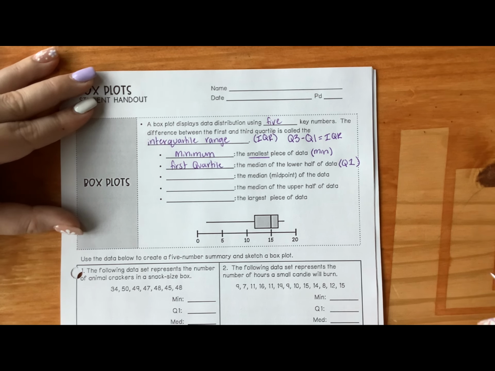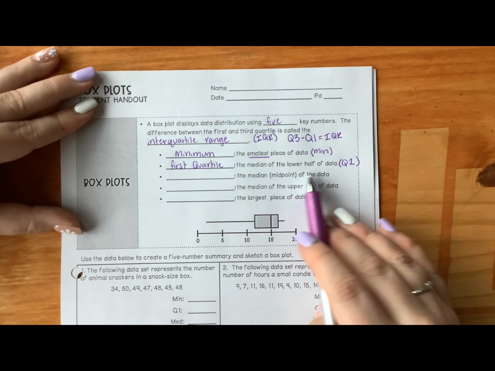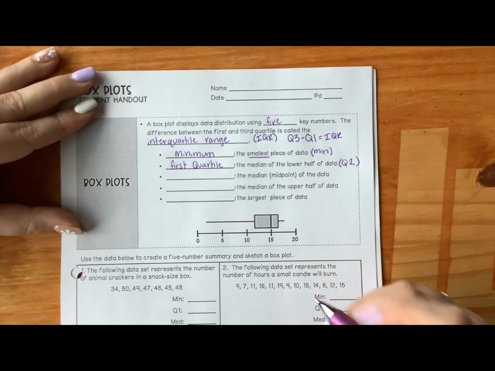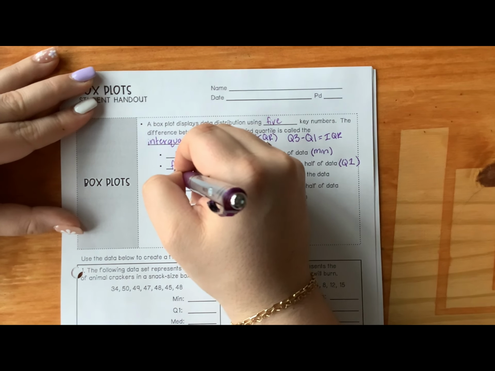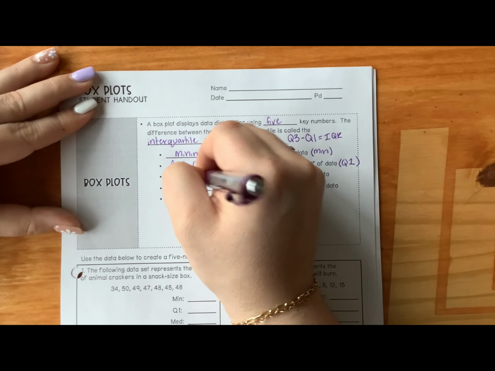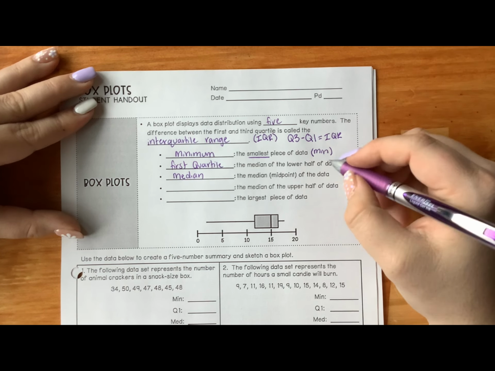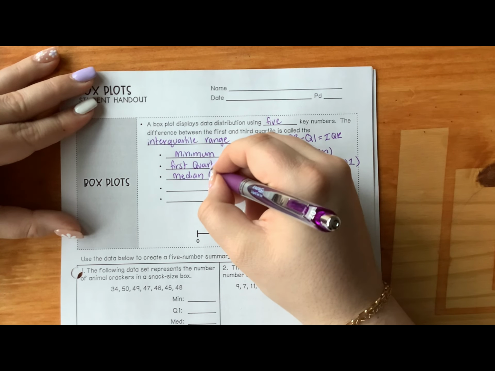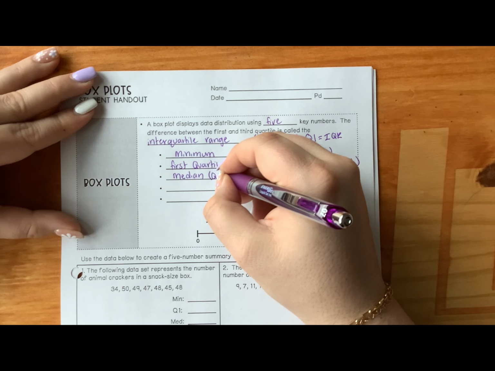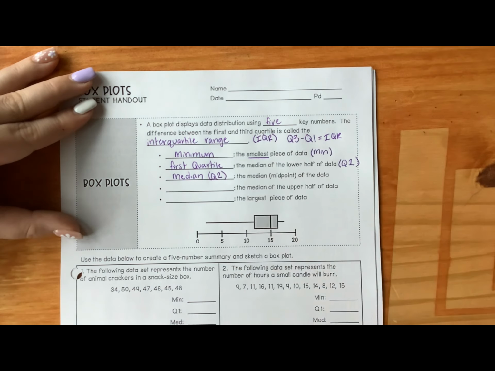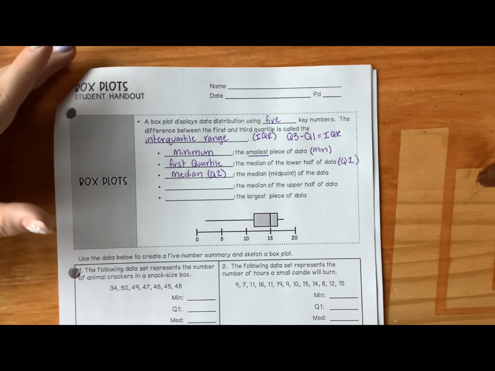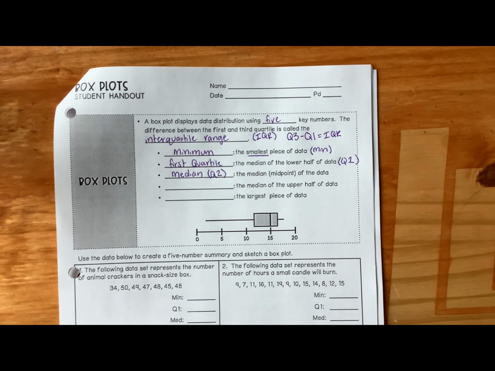That's the median of the lower half of data. Then we have our median, which is the middle of the data, also seen as Q2. The median is the midpoint of data, very middle. Doesn't change from what we've been doing.